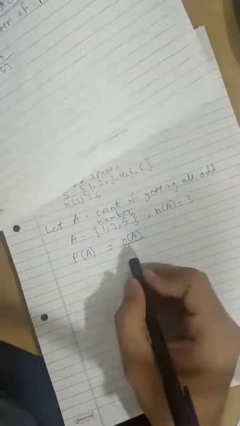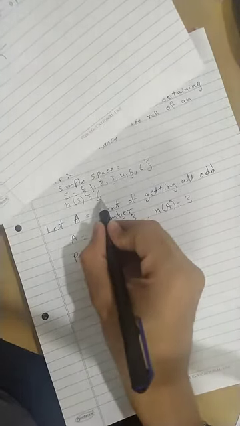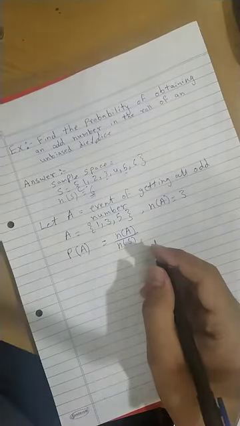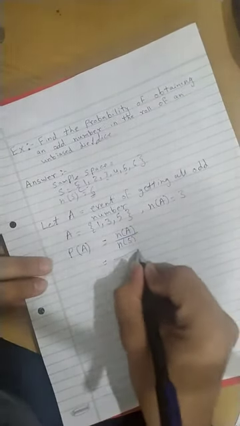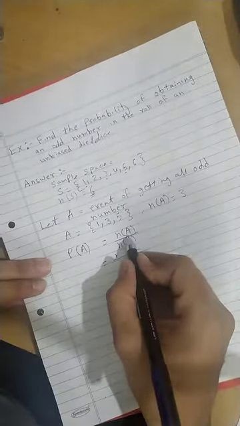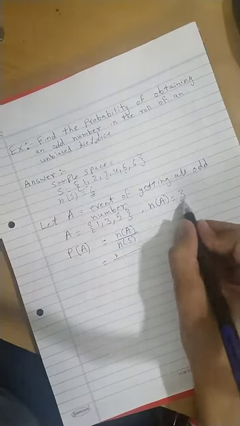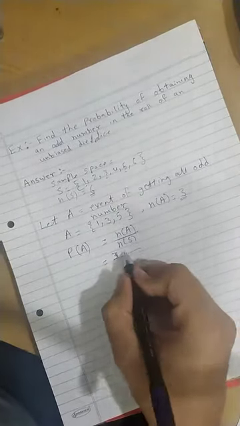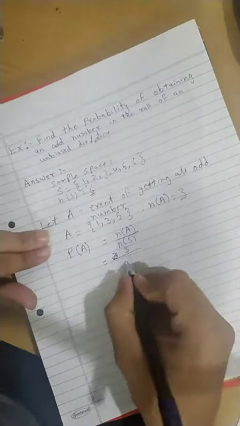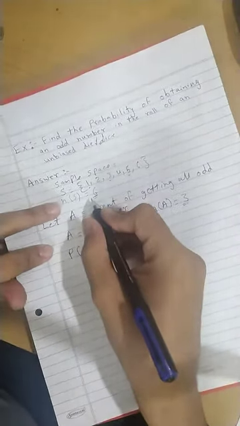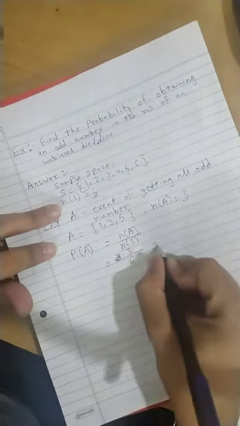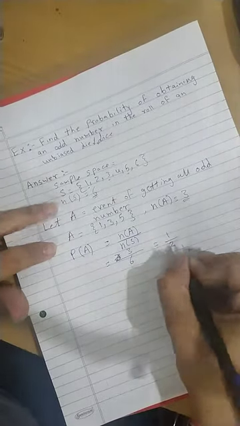The number of the event divided by the total number of possible outcomes, and the total number of possible outcomes is 6, the number of the sample space. So the number of A, the event, is 3. We write it like this: 3 divided by the total number of possible outcomes, 6, and it is equal to 1/2.